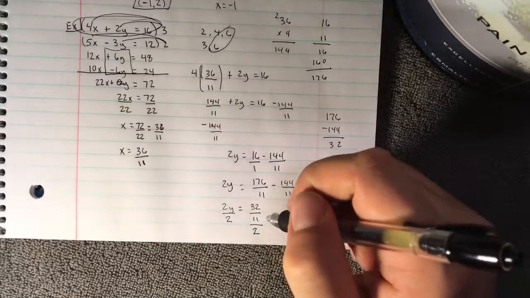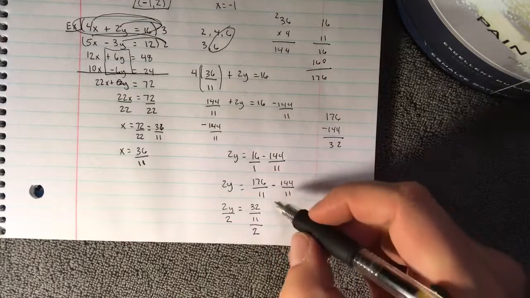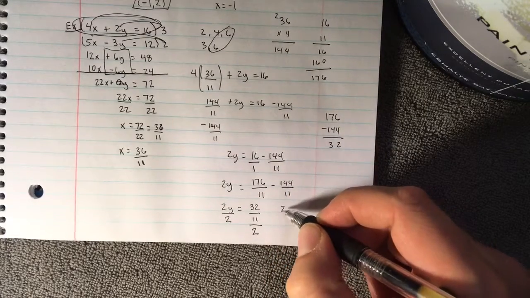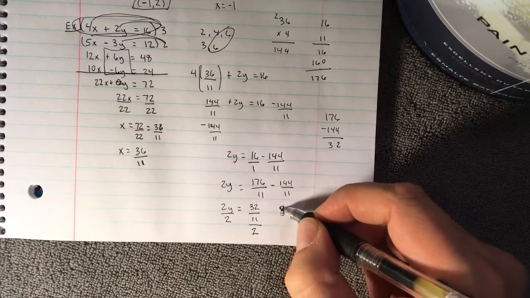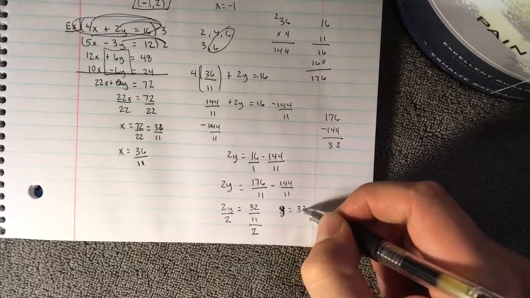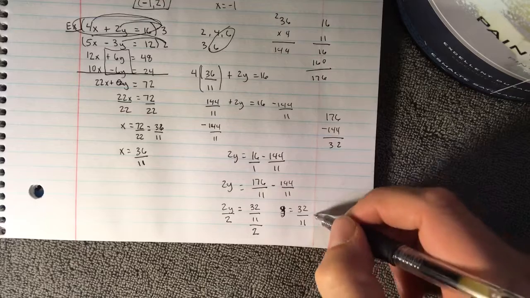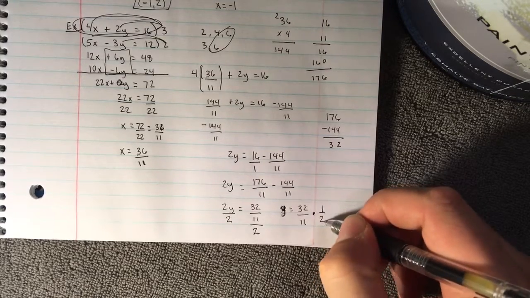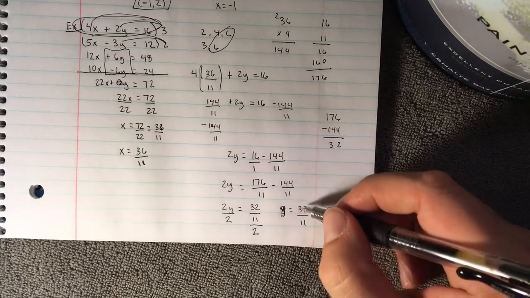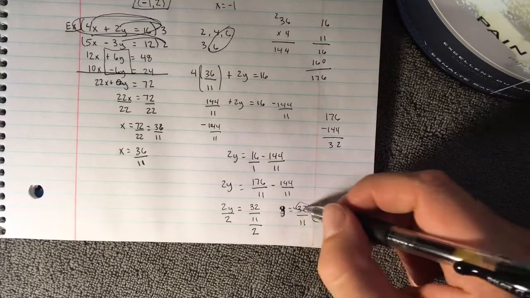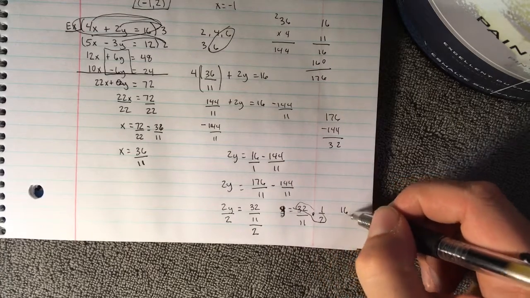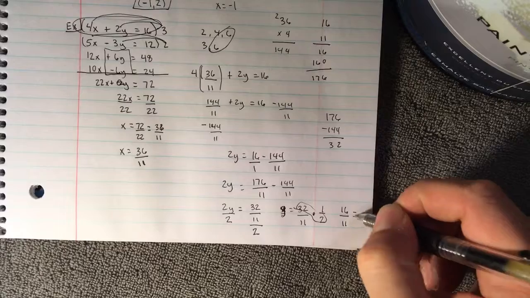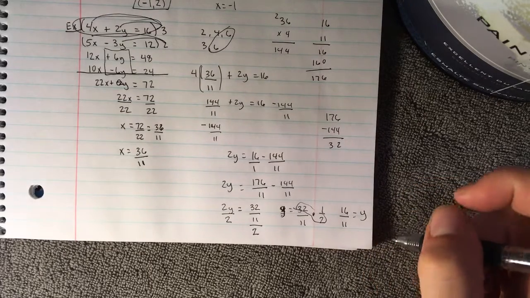When we're dividing by fractions, that's the same thing as flipping and multiplying. So we've got y equal to 32 elevenths multiplied by 1/2. We can do some cross reduction here. 32 over 2 is 16 over 11, and that gives us our y value.